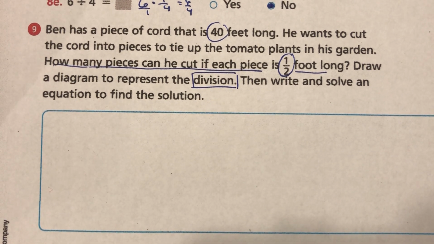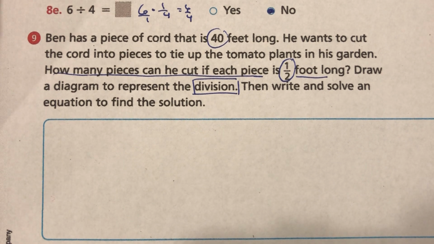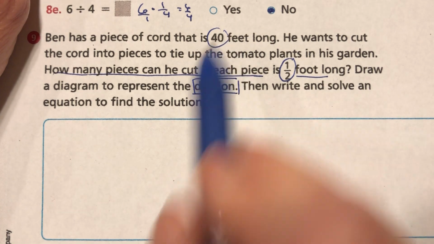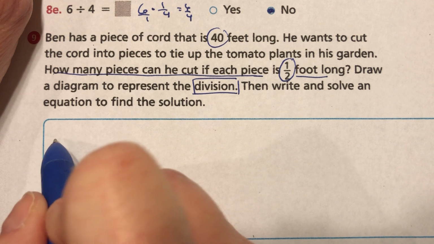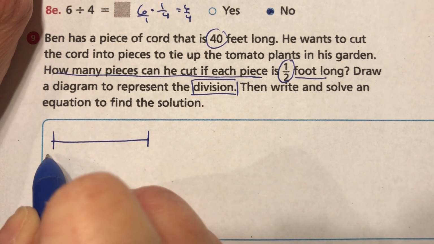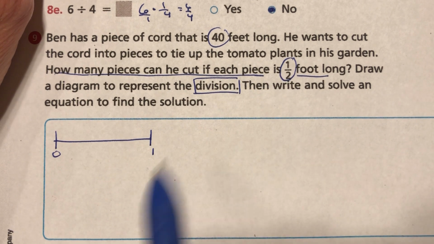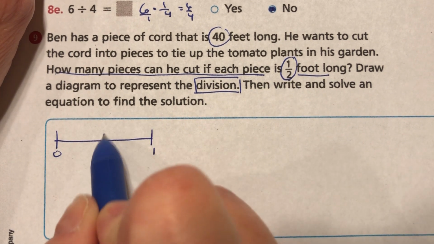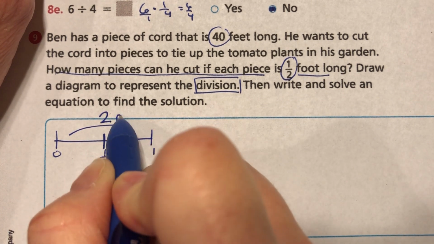Okay, so it already tells you it's division, right? And we have to think about what we're dividing up and what we're dividing by. For our diagram, I can check this in during class, but an example of a diagram, instead of using 40, I might use an example of 1 foot and then apply it to the 40. So if I had 1 foot of cord, okay, this is just 1 foot. If I want to cut a piece that's each 1/2 of a foot long, that means if I cut it in half, for every 1 foot, I would have 2 pieces.